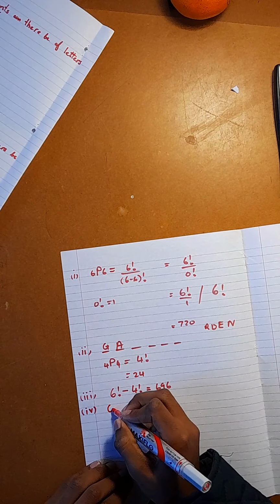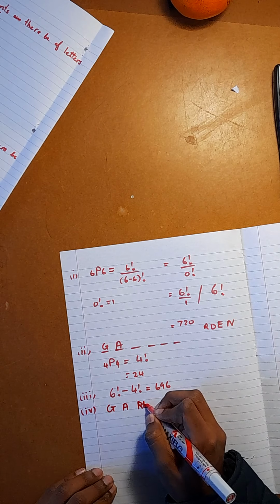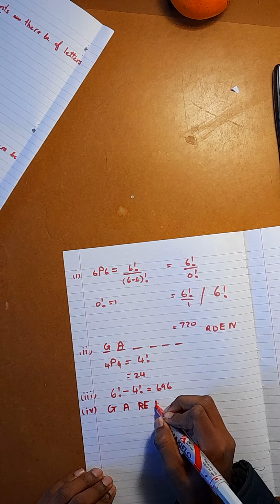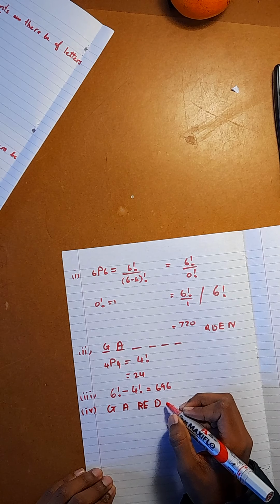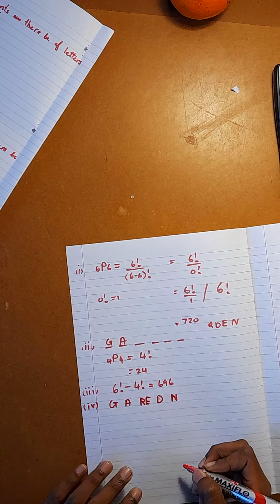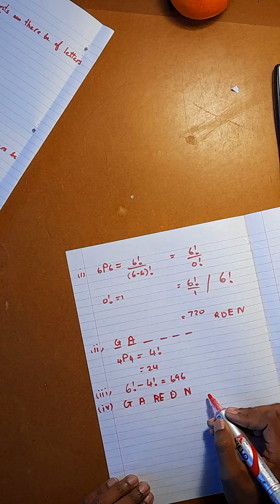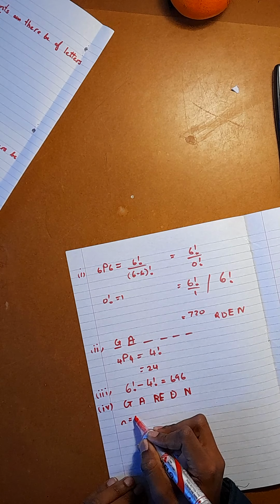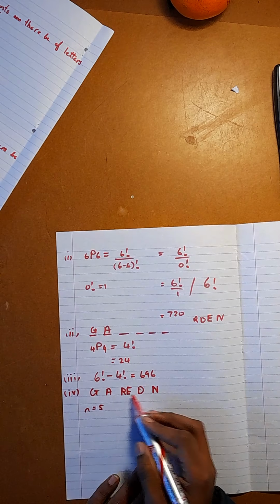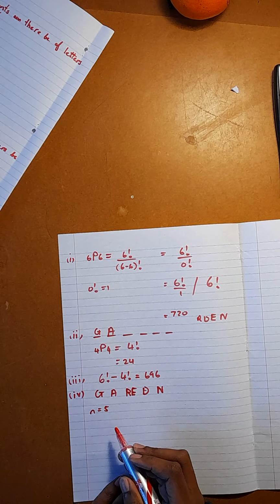We have our G, our A, our RE as one thing, our D, and our N. So now we actually have 5 items, 5 letters in our set, 5 objects.